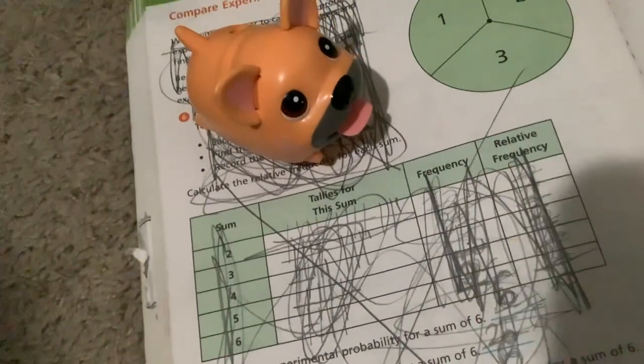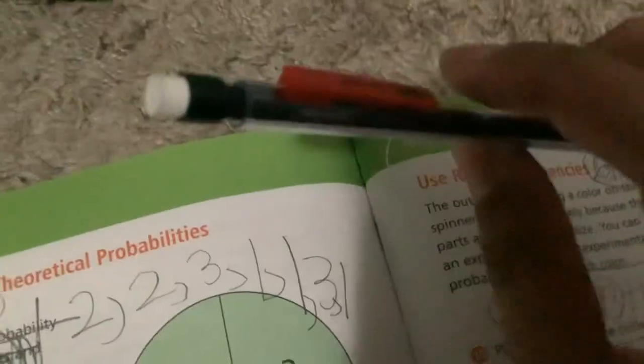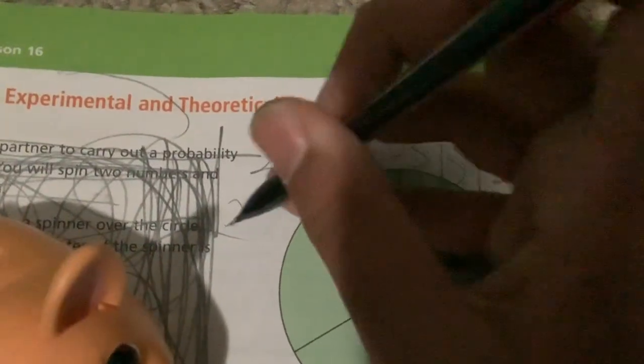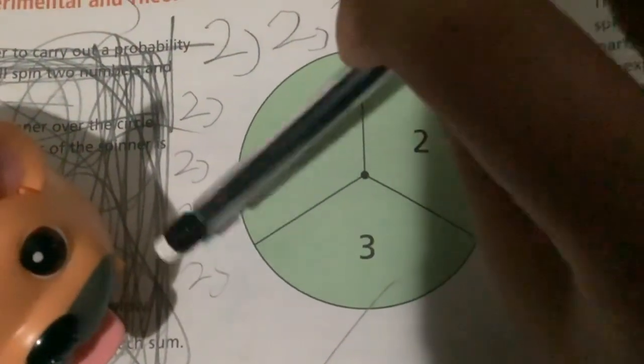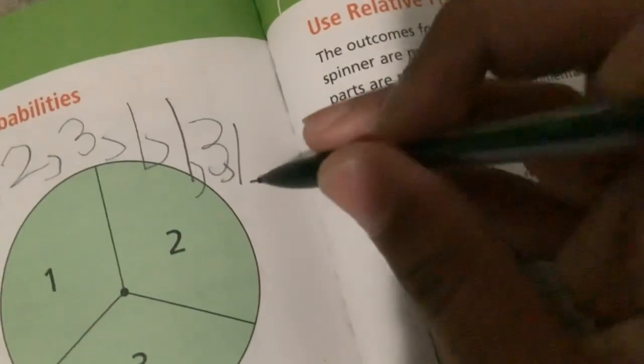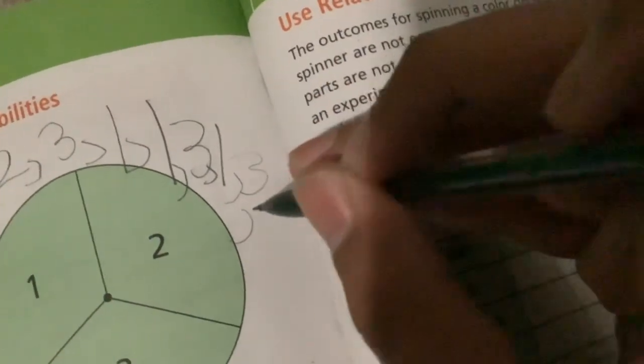Theoretically, if we continue this experiment on and on forever, until the 18th one is done, we should get somewhere to around, hold on, sorry, this many 2s. 1, 2, 3, 4, 5, 6 2s, and we should get somewhere to 6 3s. 1, 2, 3, 4, 5, 6.